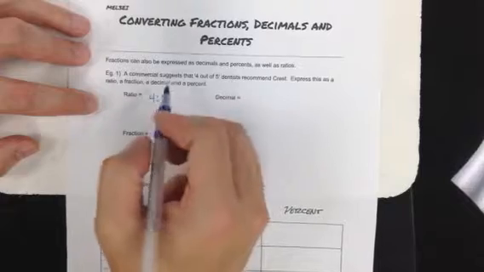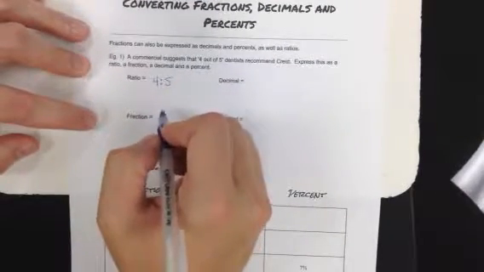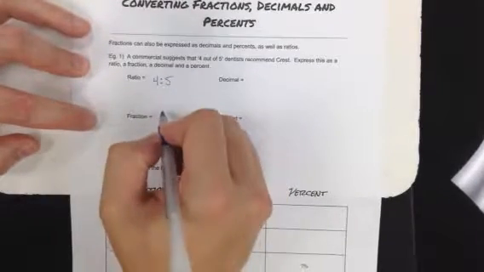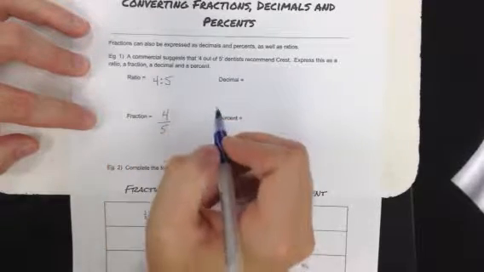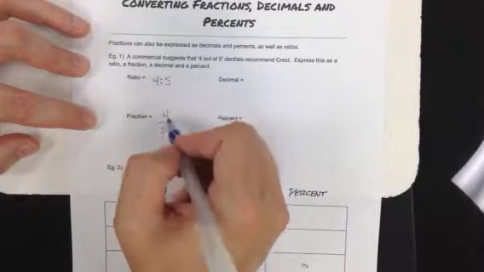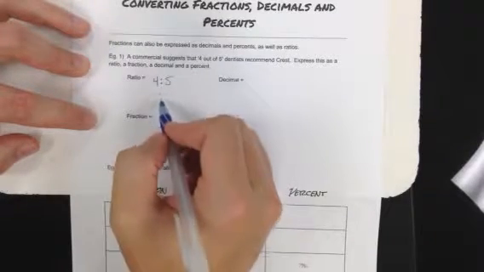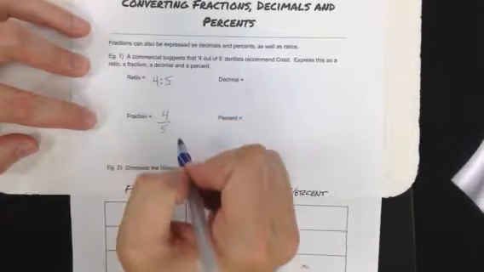We can turn this ratio into a fraction simply by rearranging how we write the numbers. If you think about this as a mark on a quiz, if you got 4 out of 5, you would see this as 4 out of 5. So all we're going to do is turn this ratio from 2 numbers side by side into the 2 numbers top and bottom. You notice that the first number goes on top, the second number goes on the bottom.